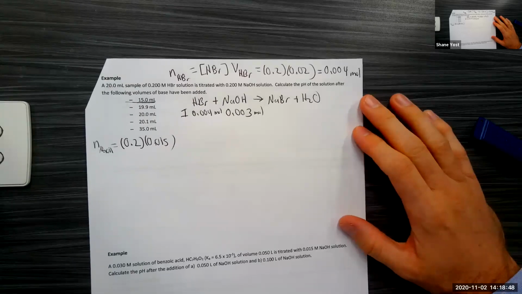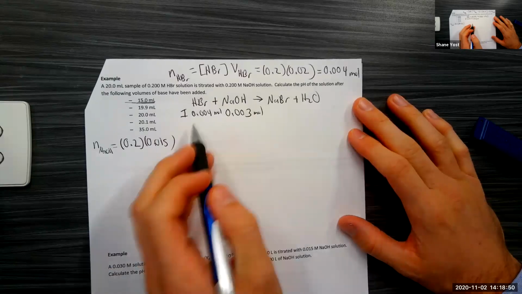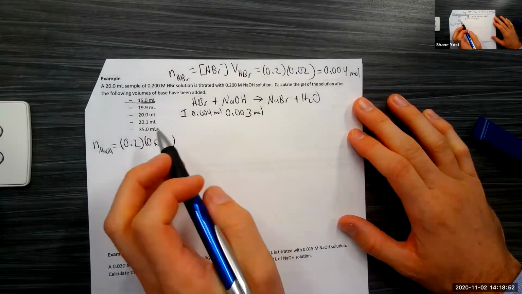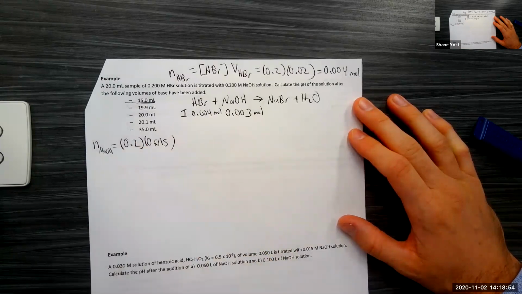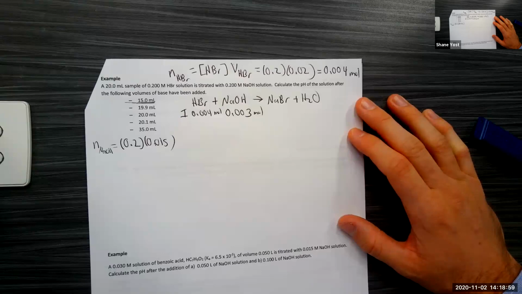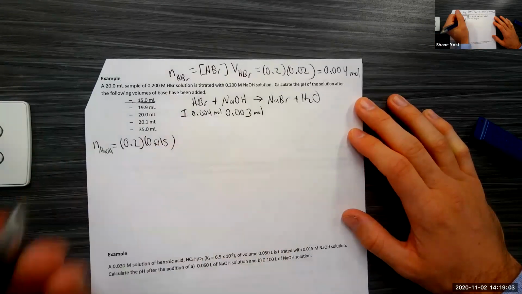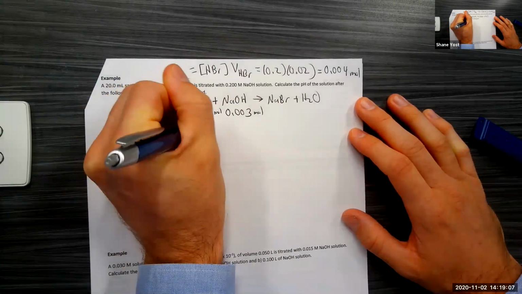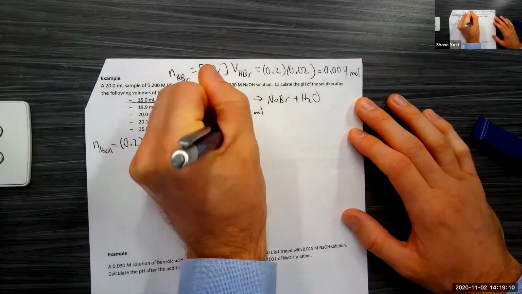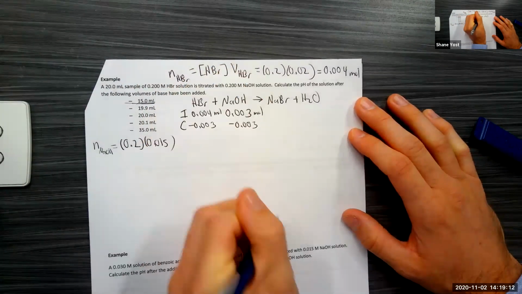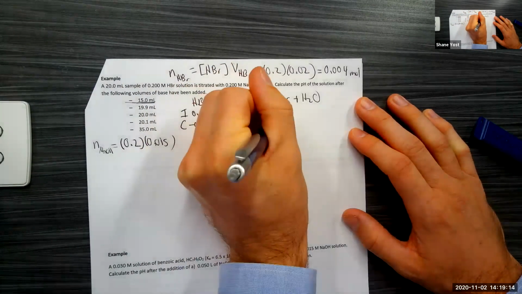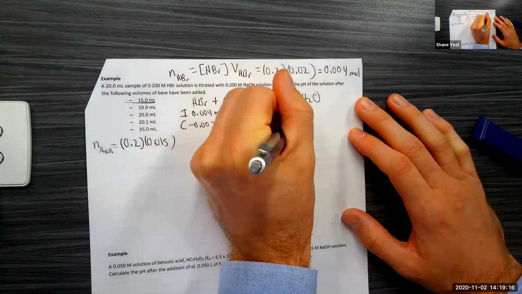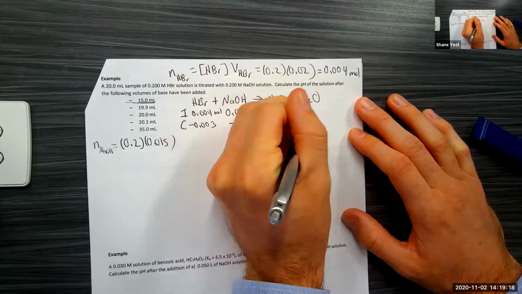Now these two things are going to react with each other and go to completion. My limiting reagent is what? NaOH. I got less NaOH, so that's my limiting reagent. I'm going to lose all of my NaOH and gain an equivalent amount of my salt and water. Don't really care about those.